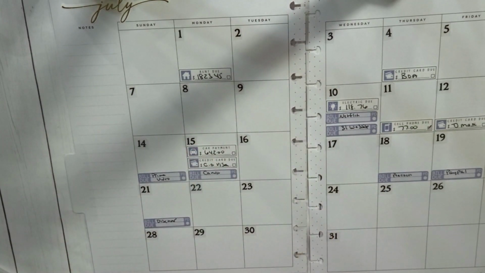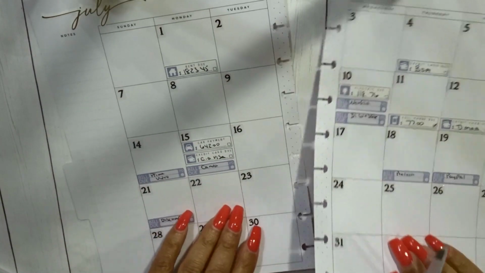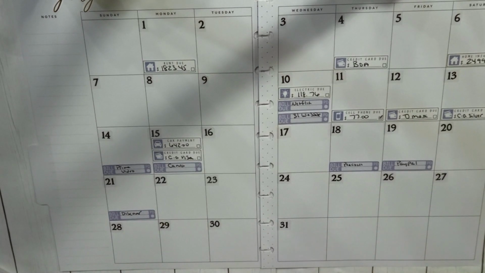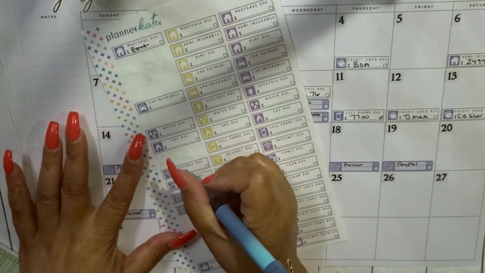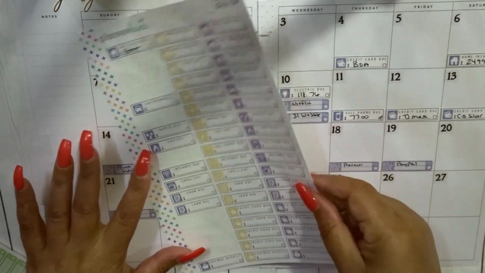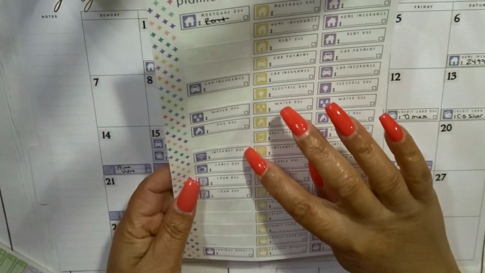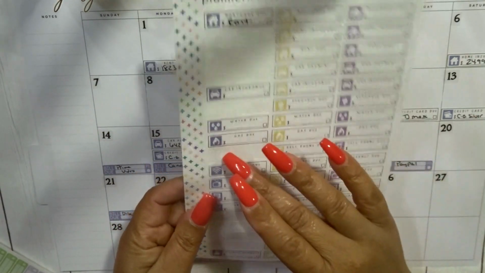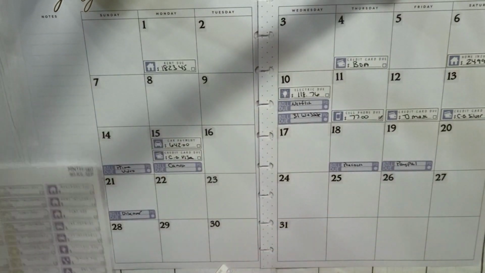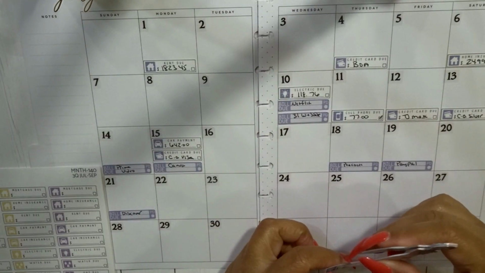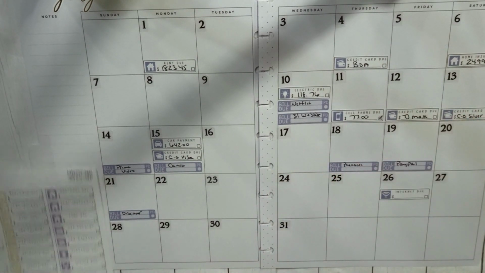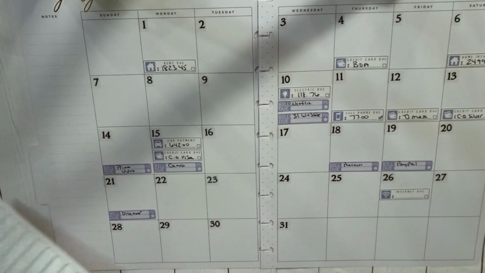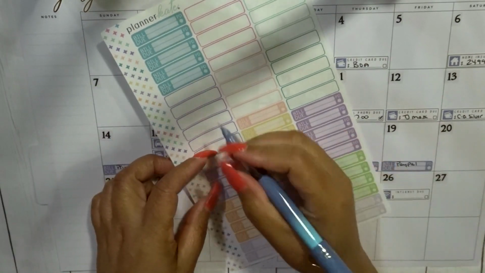Okay. And then the 26th is actually Cocoa Daisy and Xfinity now. And I'm going to just, see, they both are the cable and the internet, so I'll write it in when I get the bill for that. And then I also have Cocoa Daisy, the second half of the month.